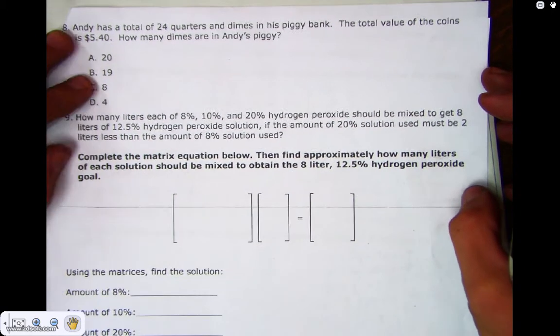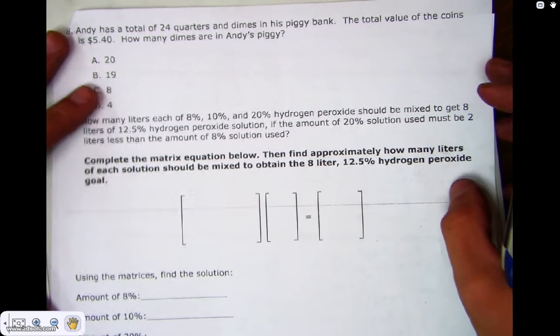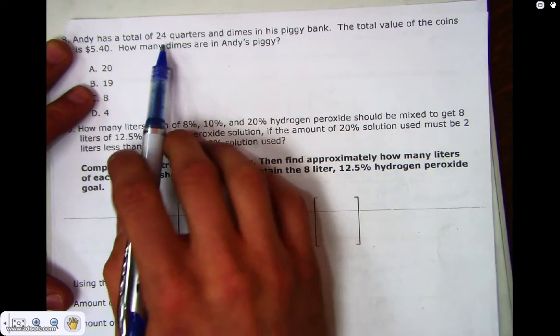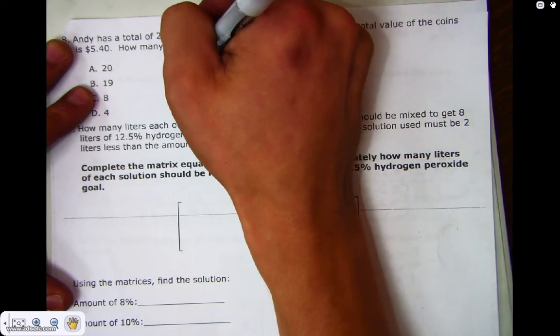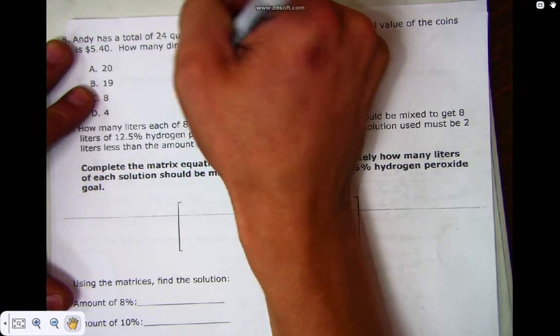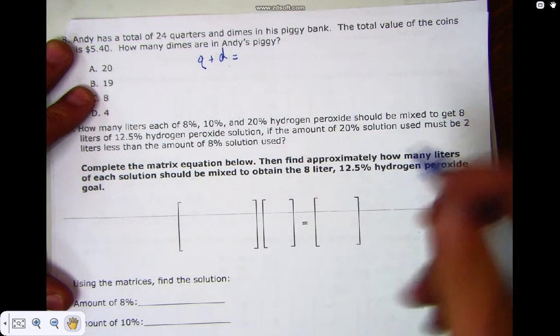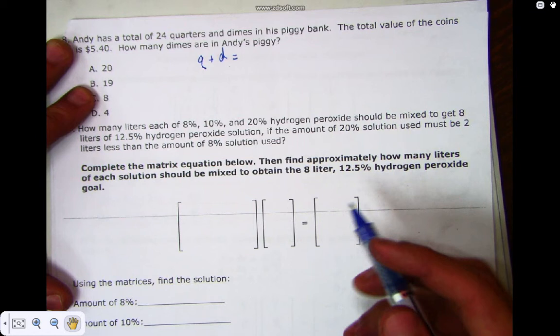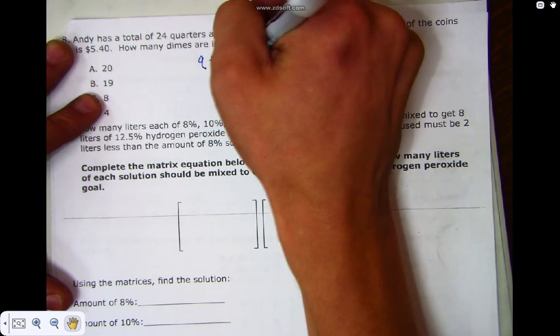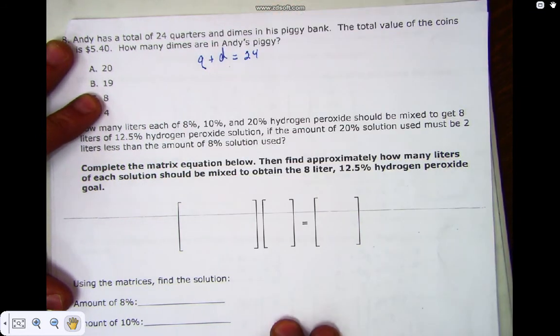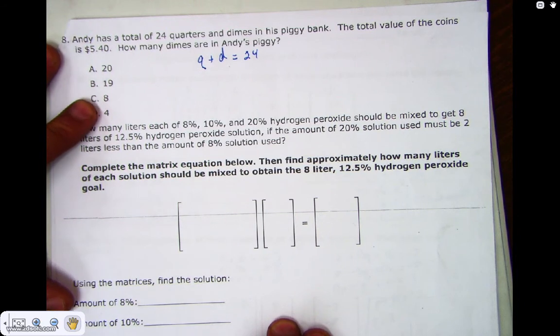Oh, here's a big one. Andy has a total of 24 quarters and dimes in his piggy bank. So altogether he has 24 quarters and dimes. We don't know how many quarters he has, and we don't know how many dimes he has, but we do know that quarters plus dimes equals 24. The total value of coins is $5.40.